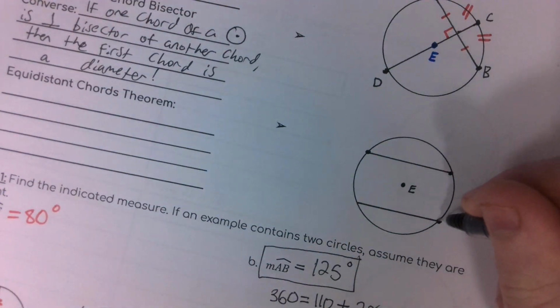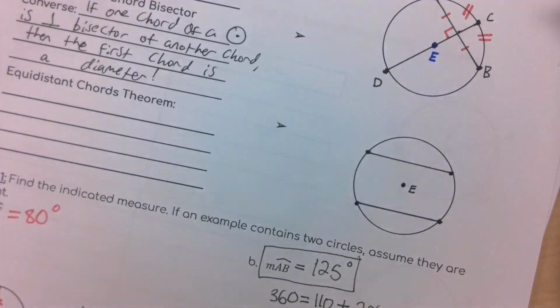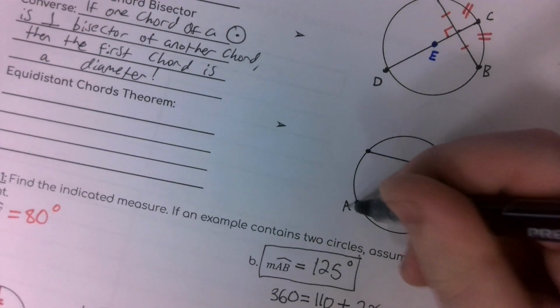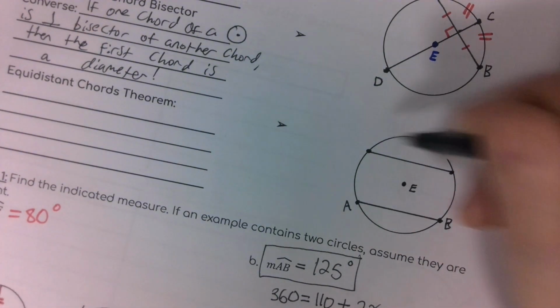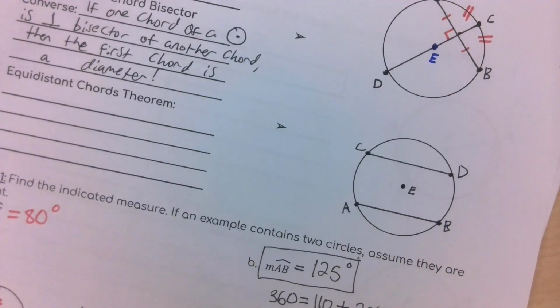Yeah, that's close enough. And I'm going to call these chords AB and CD.